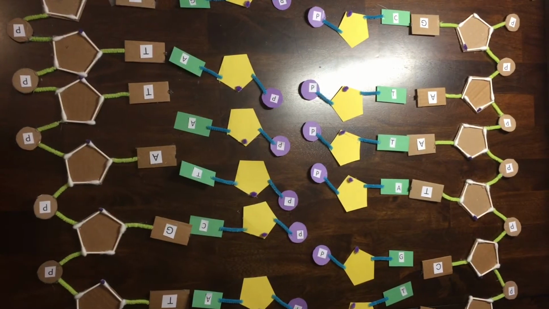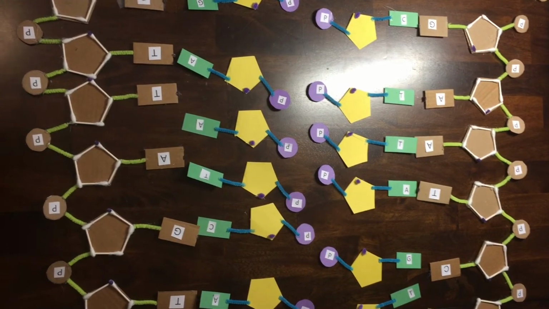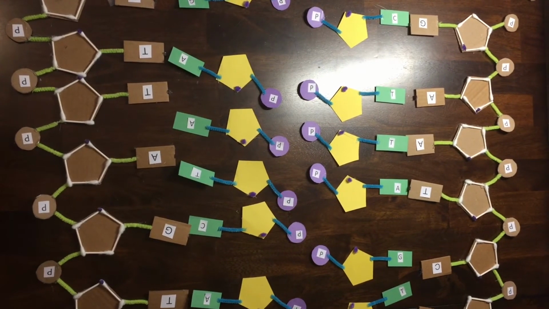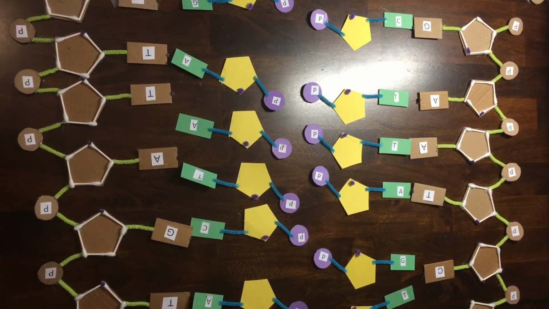These newly bonded nucleotides are called new strands, while the original strand is known as the parent strand. DNA replication is a semi-conservative process because half of the existing DNA strand, the parent strand, is always conserved.